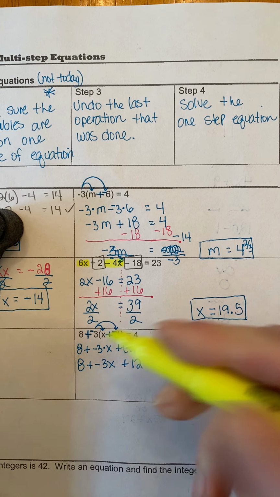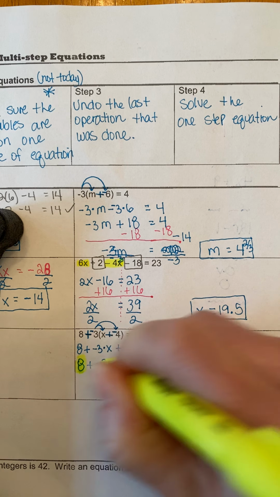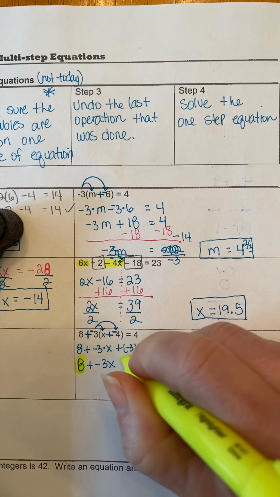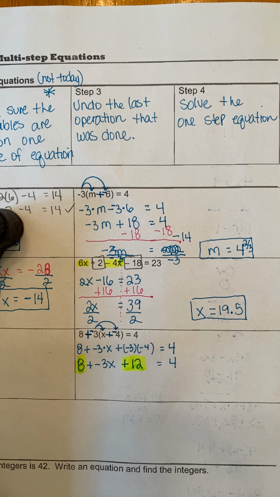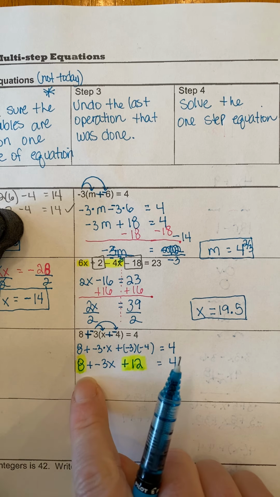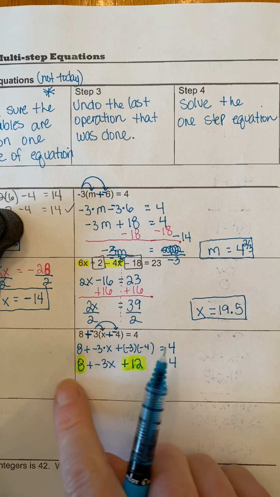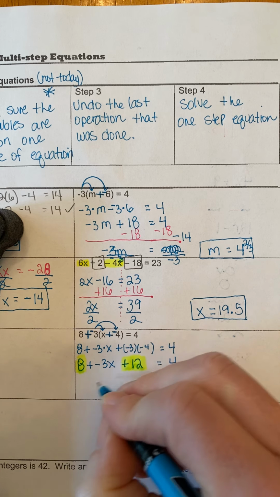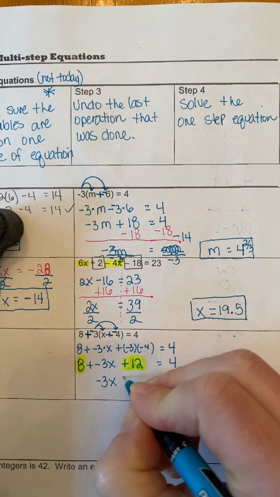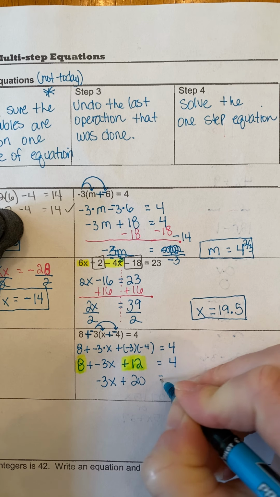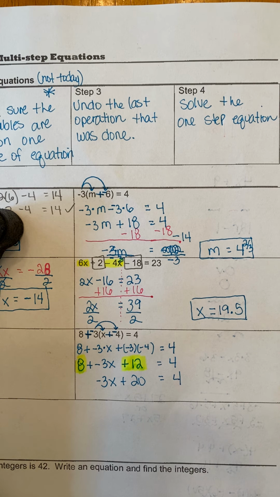All right, so I am not quite simplified yet because you notice I have some like terms. I have 8 plus 12 on this side. So I could write that as 20 plus a negative 3x, or 20 minus 3x, or negative 3x plus 20 equals 4. But I want to simplify that before I start trying to solve. So all of that work was just simplifying the equation.